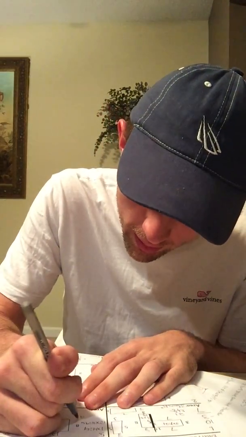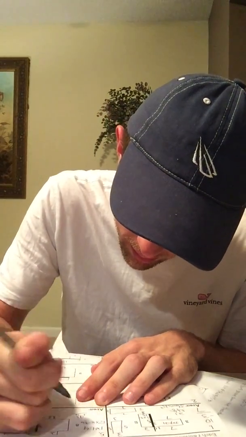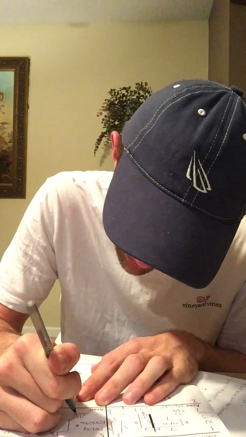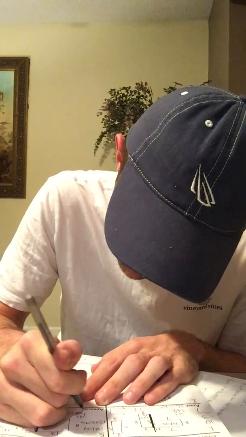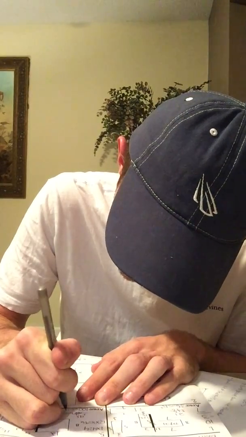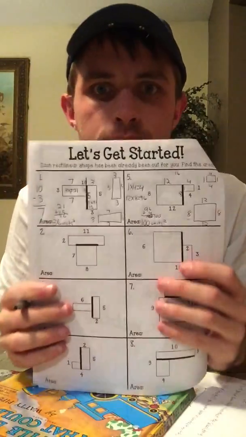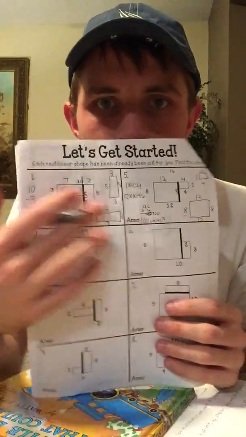Now I can do step 4. Add the area. We're going to add 96 plus 4, and that's going to give us 100. So our area is going to be 100 units squared. All right. So that's how you would do both of those.